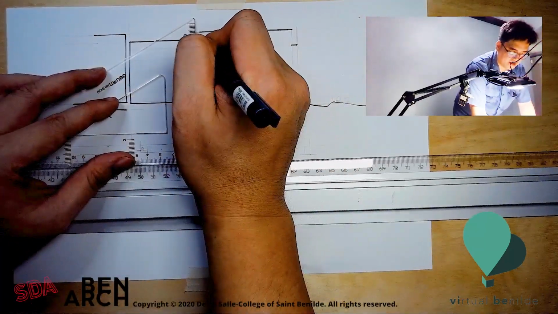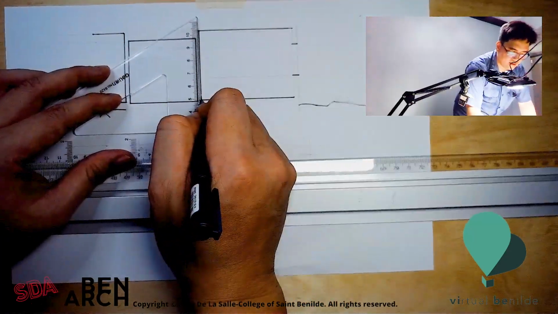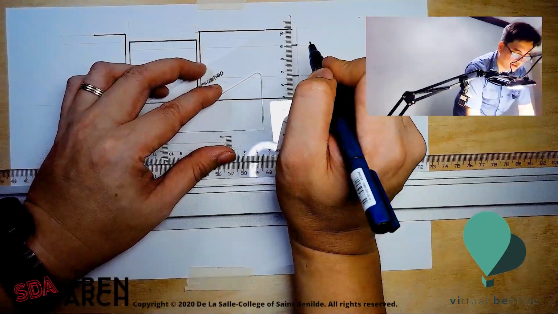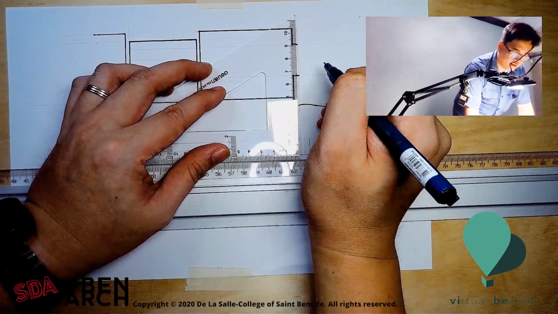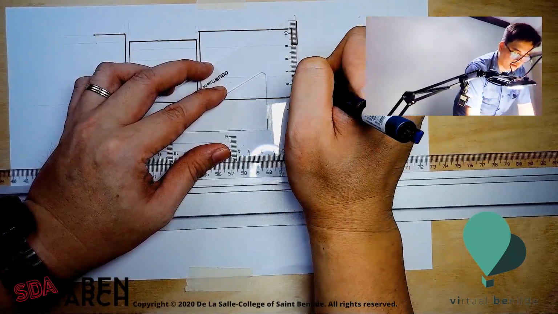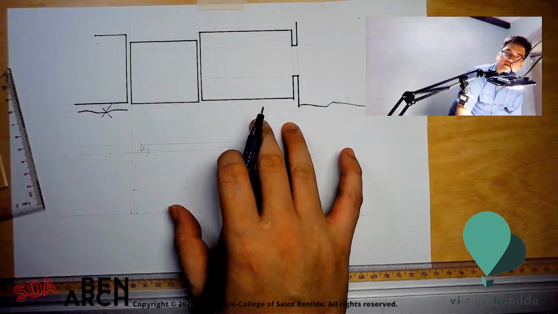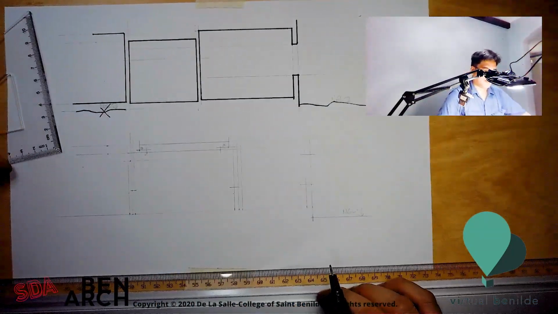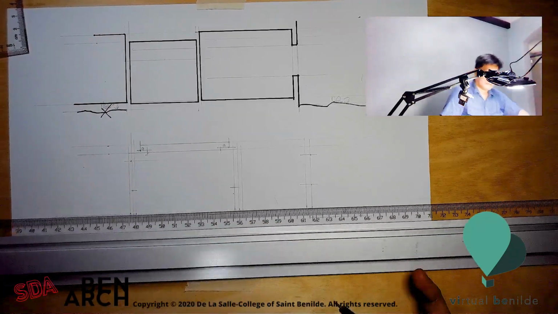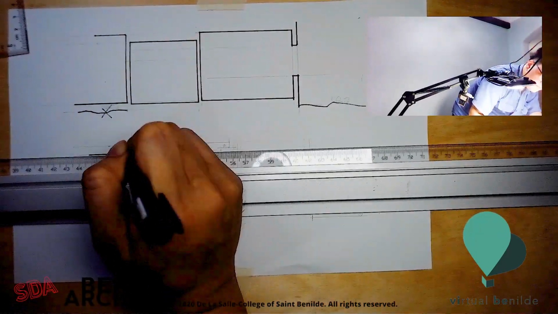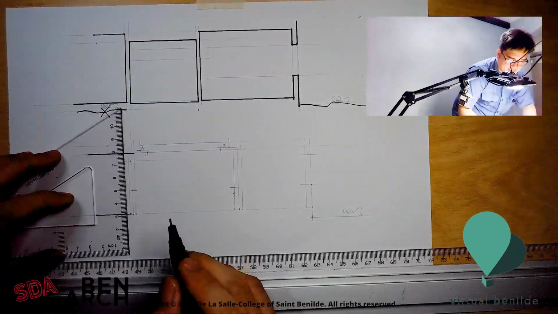So all these thick lines are where I'm cutting through the ceiling, through the flooring. So this is section through A-A: walls, ceiling, floor. Oops, okay, I made a mistake there.